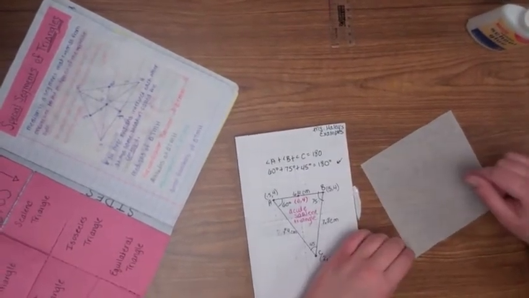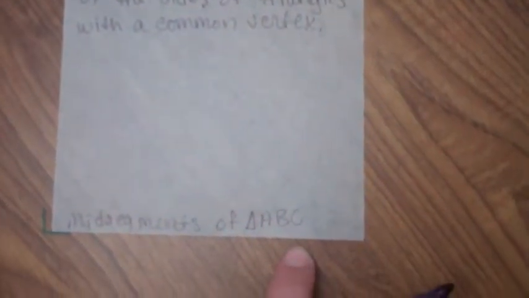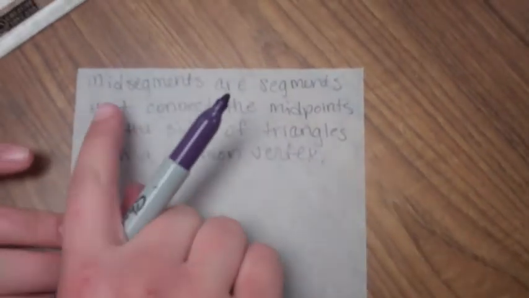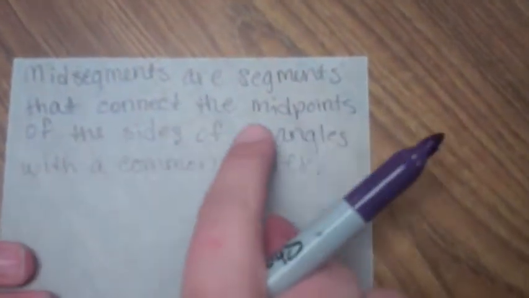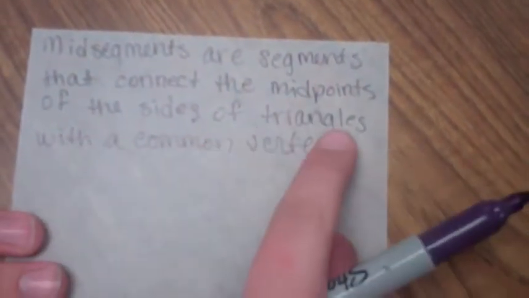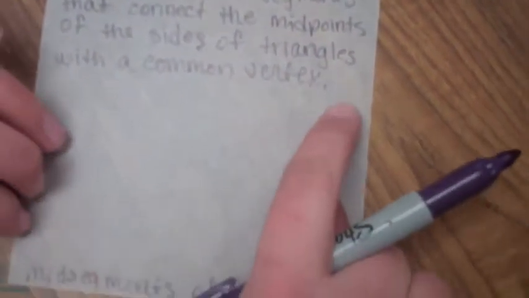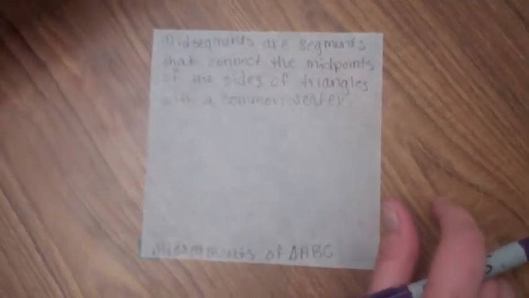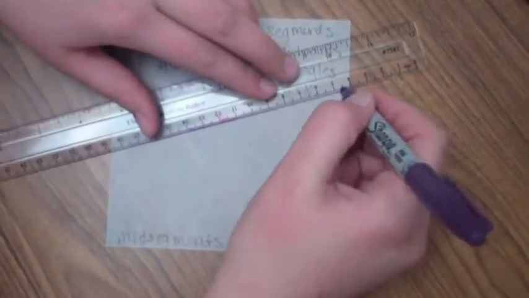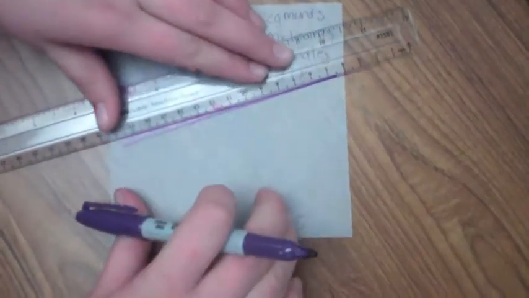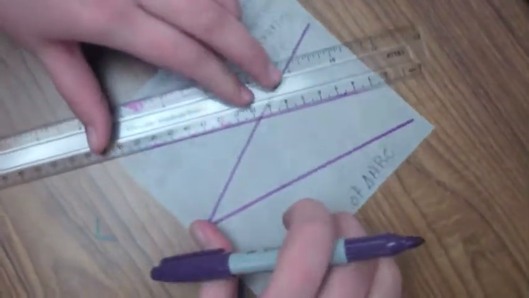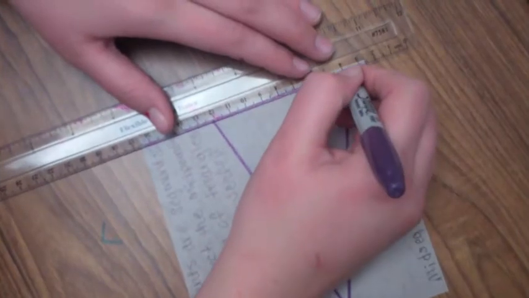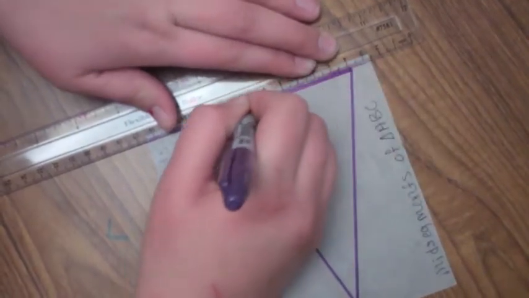Okay. Mid-segments of triangle ABC. Take your patty paper and write the definition. Mid-segments are segments that connect the midpoints of the sides of triangles with a common vertex. Once you get the definition down, take your ruler and construct a triangle of your choice. It can be acute, obtuse, or right. It can be isosceles, equilateral, or scalene.